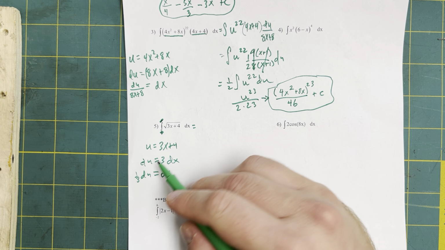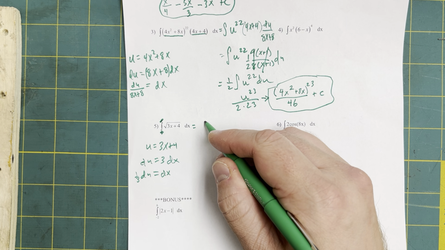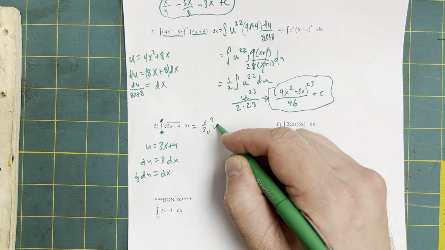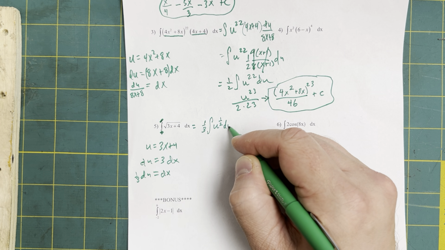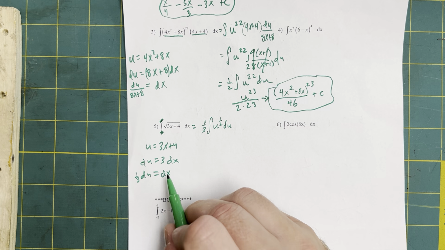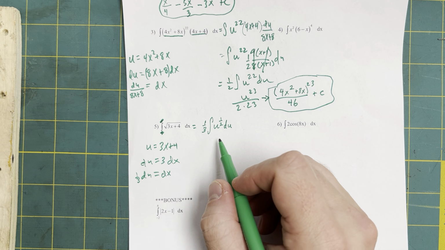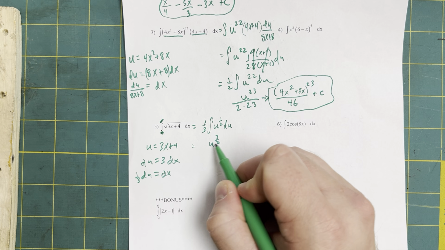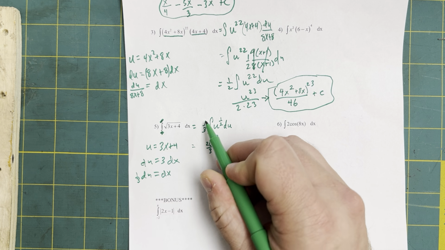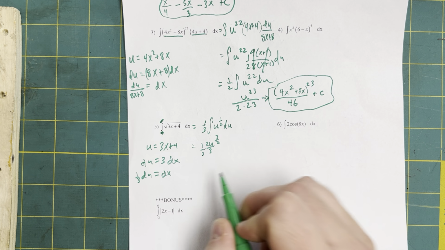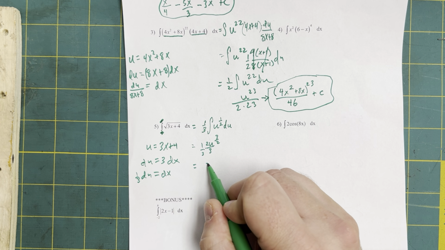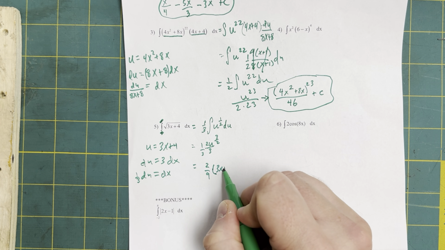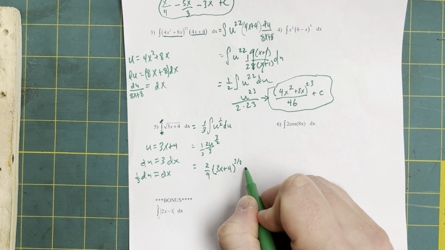If we go in and do replacement, then we get 1/3 integral of u to the 1/2 du. So then it'll be u to the 3/2 times 2/3 with a 1/3 there. So that's 2/9 times 3x plus 4 to the 3/2 plus c.